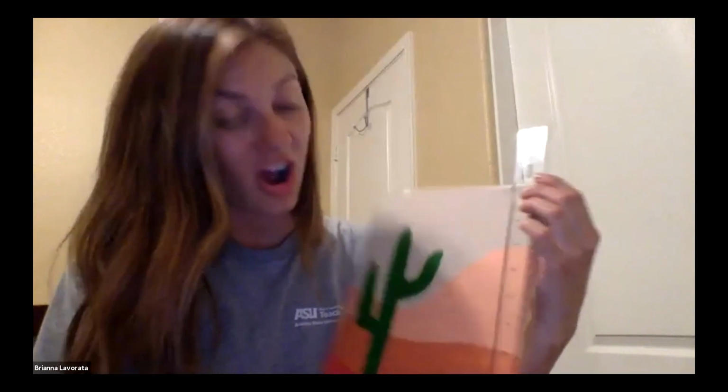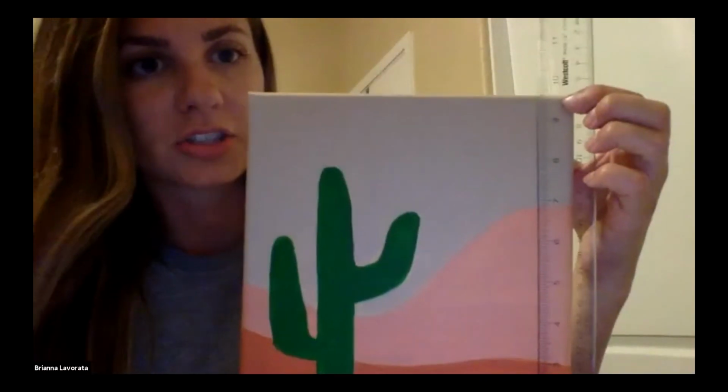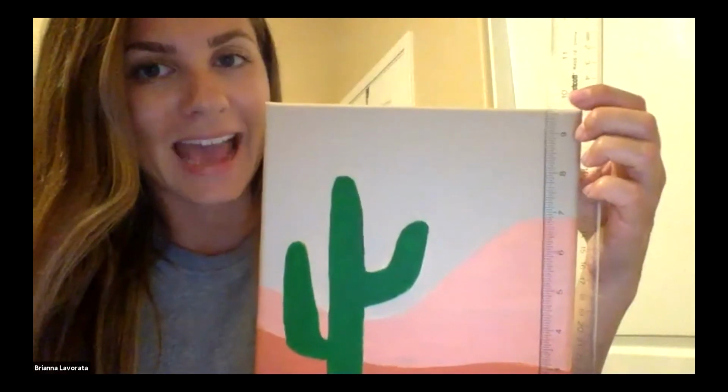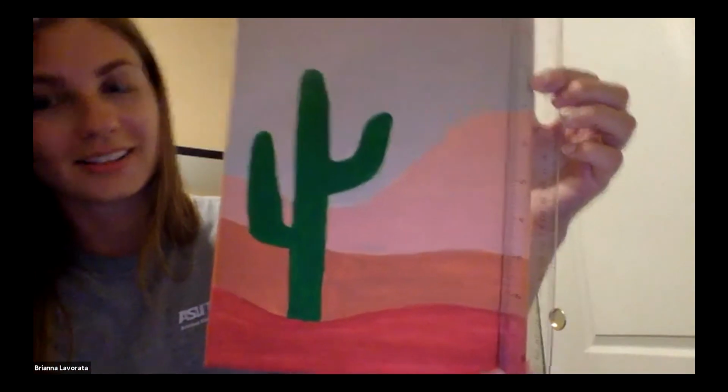Oh, okay, so this picture is again not exactly an exact inch long. My picture is about 9.5 inches long. So you can see we are almost to 10. So we're going to go ahead and say this is about 9.5 inches long.